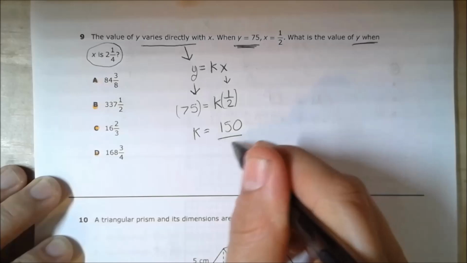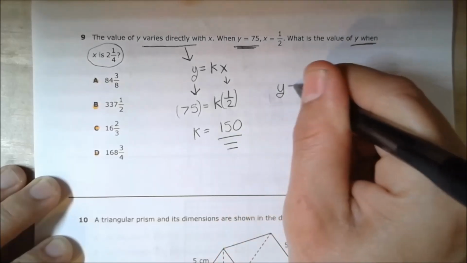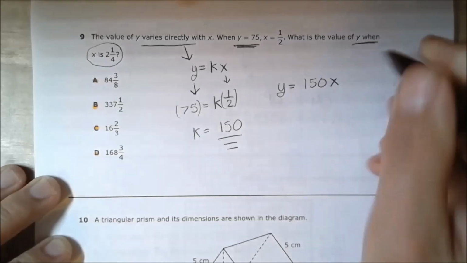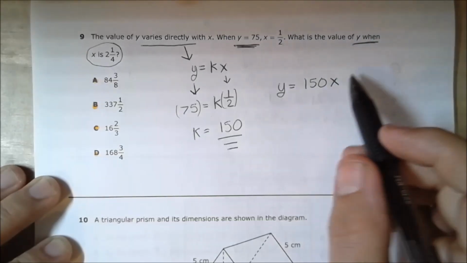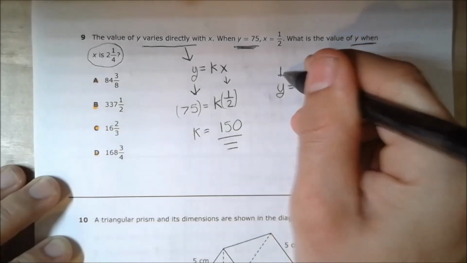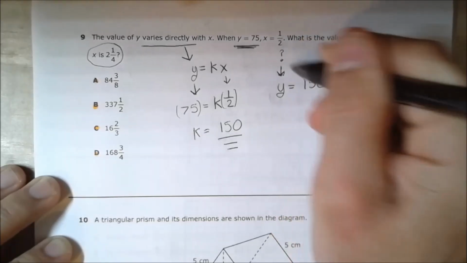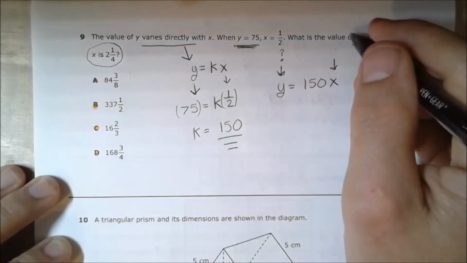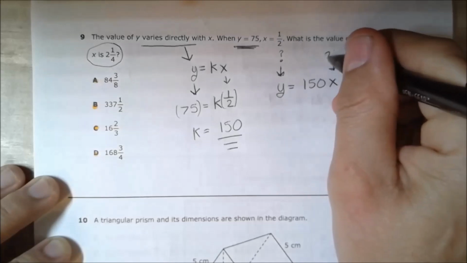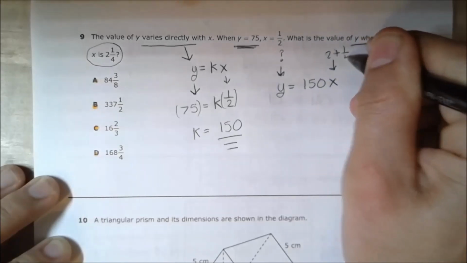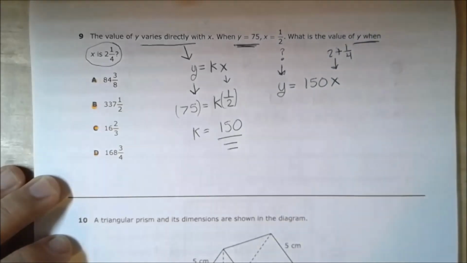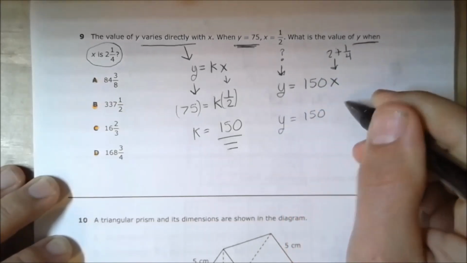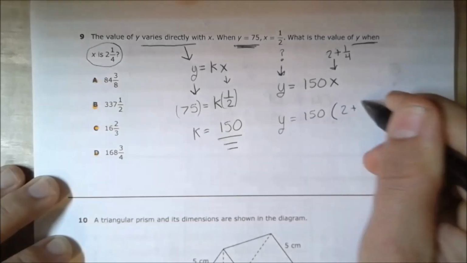We're going to use this k value in our equation. So our equation is y equals 150x. Now, this is important because it said what is y, so we're looking for y. So I'm going to put a question mark. We want to know what is y when x, right here, this is our x, is 2 1/4. Now remember, when you put this in your calculator, you need to put it in as 2 plus 1/4. So let's rewrite this equation. We have y equals 150 times 2 plus 1/4.